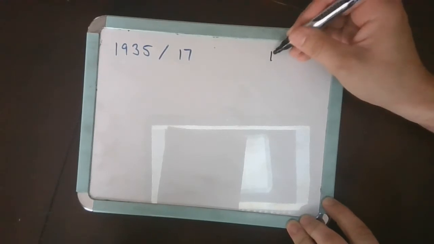Okay, here's one more example. We're going to do whole number division. So we're doing 1,935 divided by 17. Again, when I look at it, I don't know my 17 facts, so I'll make a quick ladder over here.